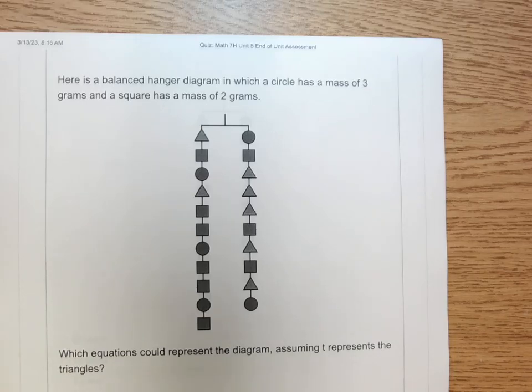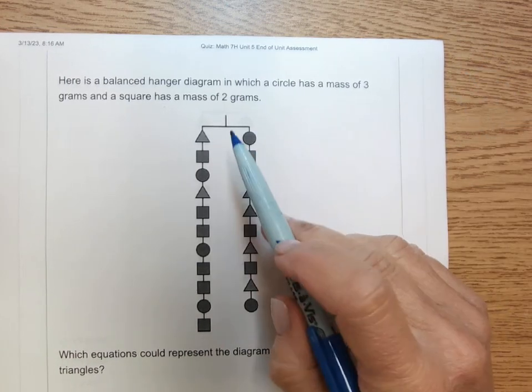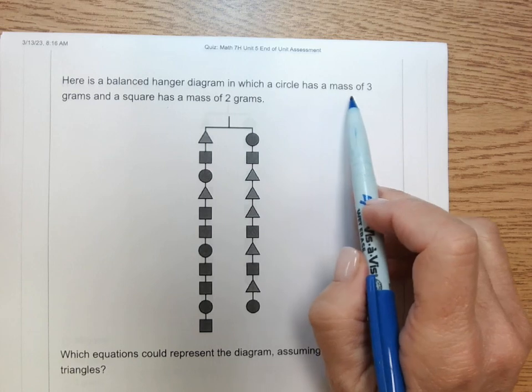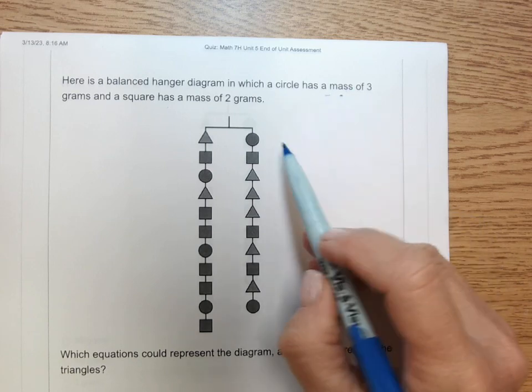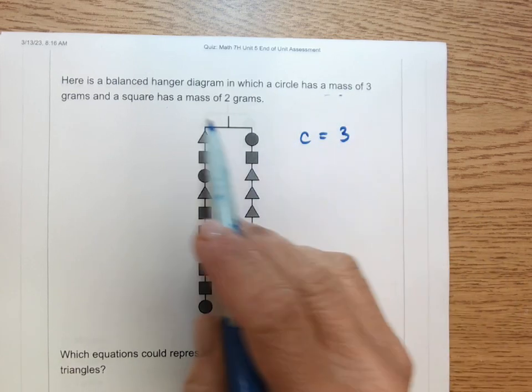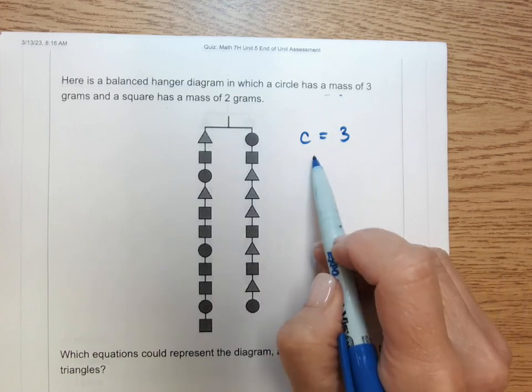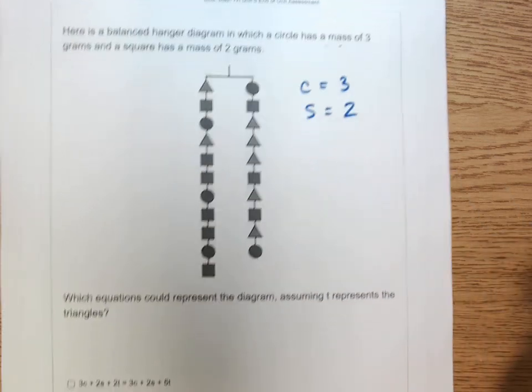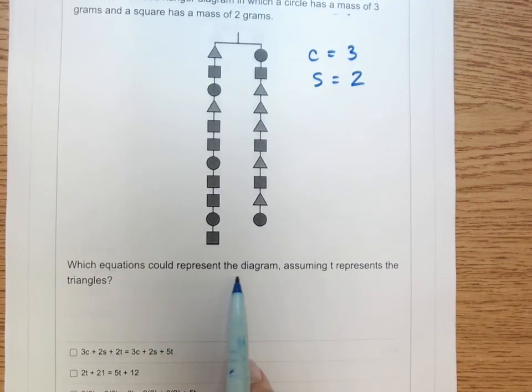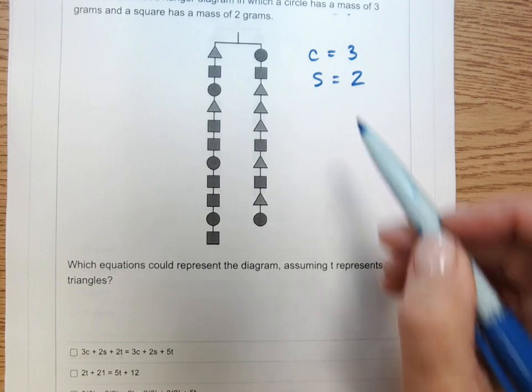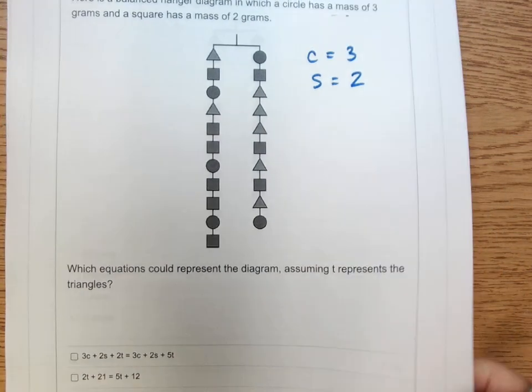This is the Unit 5 end of unit test corrections video. Here is a balanced hanger diagram in which a circle has a mass of 3 and a square has a mass of 2. Which equations could represent the diagram, assuming t equals the triangle?